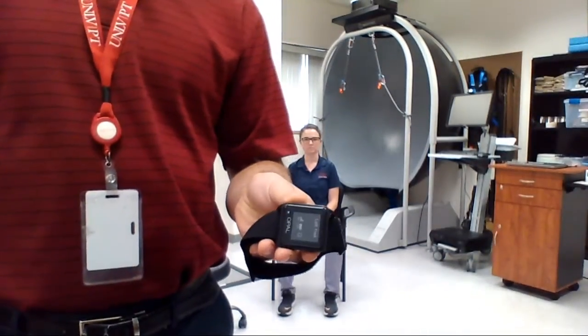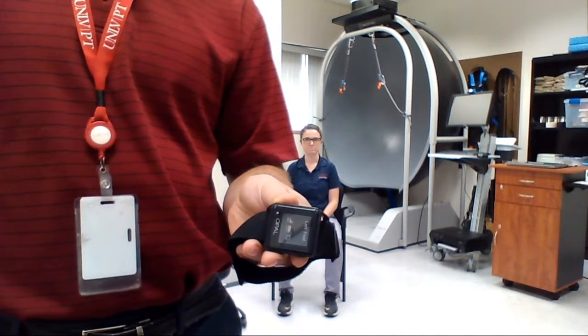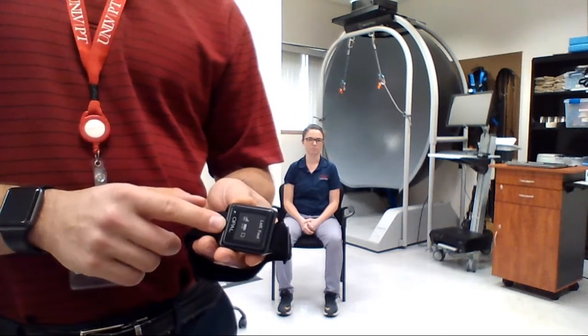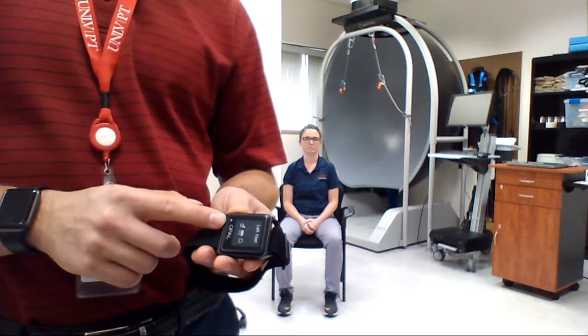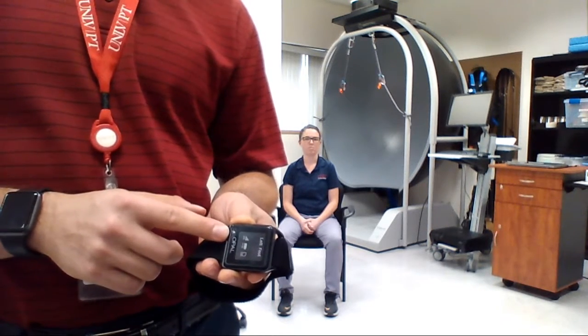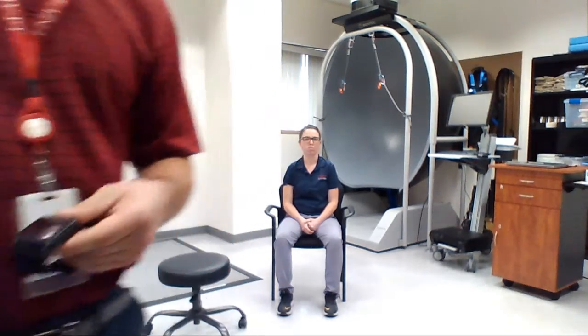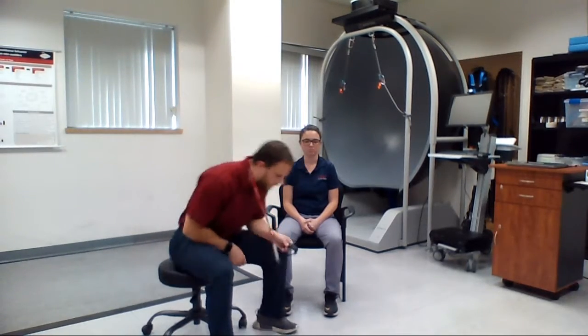Again, making sure that all of the Opal sensors as well as the access point are flashing with the green LED light. You're now ready to begin putting the sensors on the patient. For all of the sensors, you're going to want to have the flashing LED light pointing in the proximal direction on the patient. For the foot sensors, you're going to place it just over the dorsum of the foot with the screen facing up.